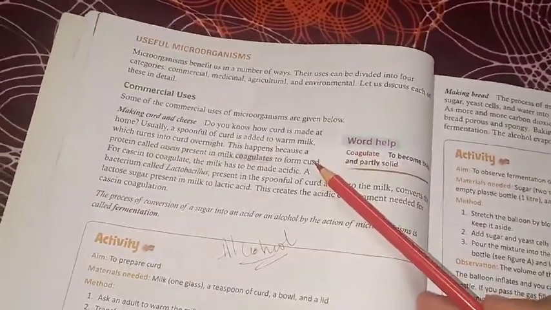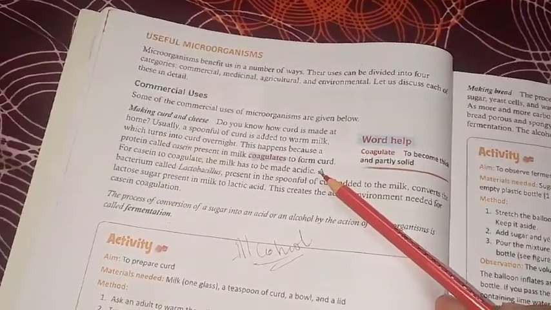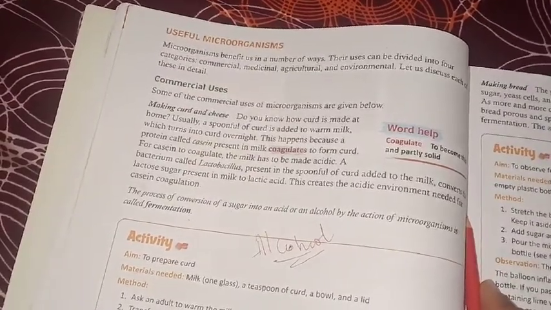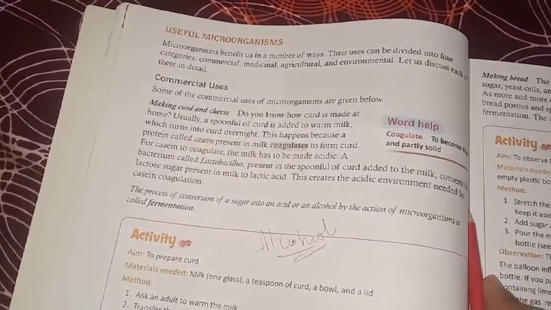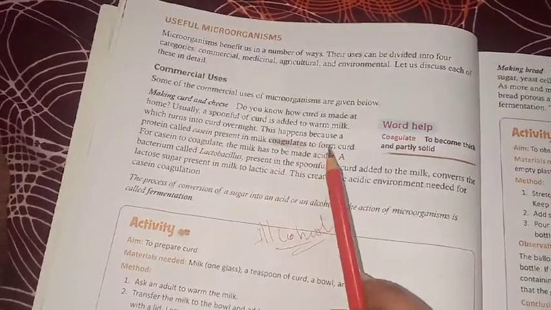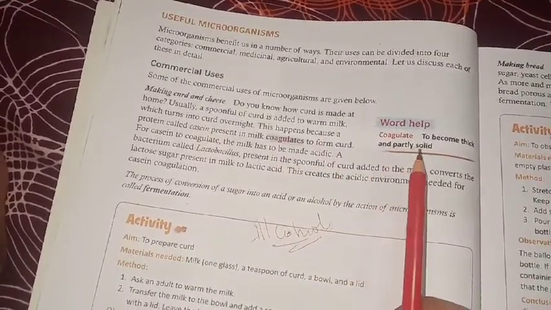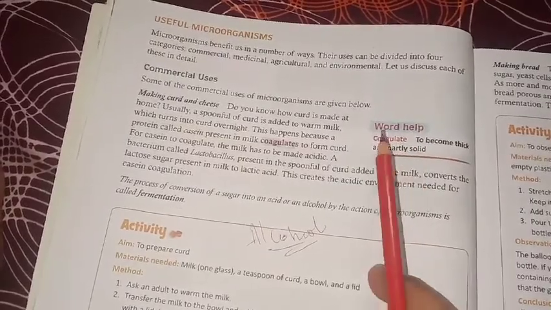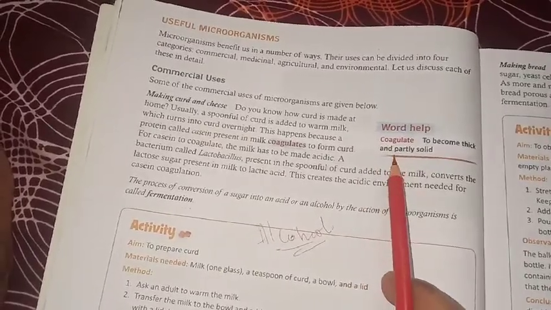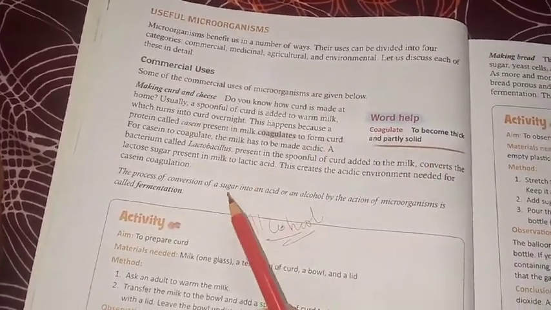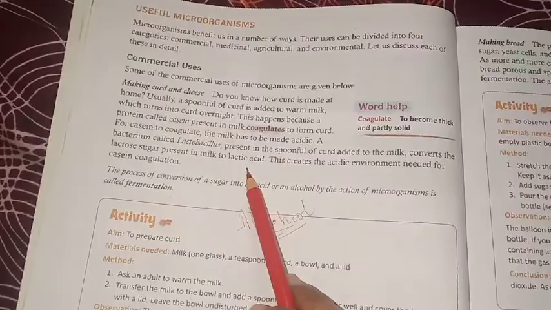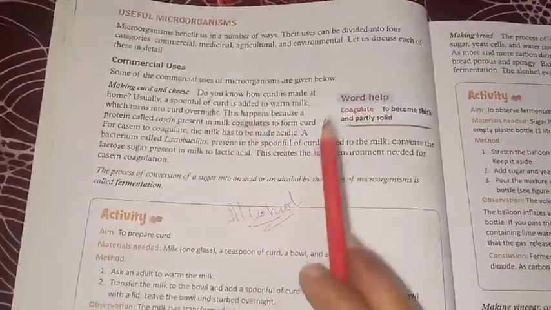Now first, making curd by the process of fermentation and coagulation. When a spoonful of curd is added to warm milk, the whole night the milk thickens and curdles and curd is formed, because of the bacteria Lactobacillus present in a spoonful of curd. A warm temperature, a warm environment, is very beneficial for the growth of the bacteria, and that process is also called fermentation. The lactose sugar is converted into lactic acid, and this creates an acidic environment.